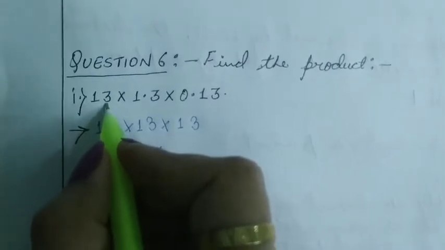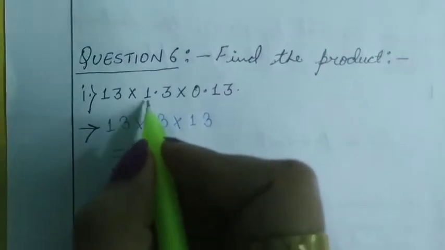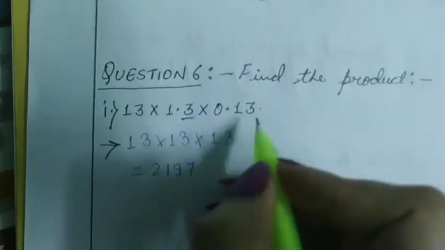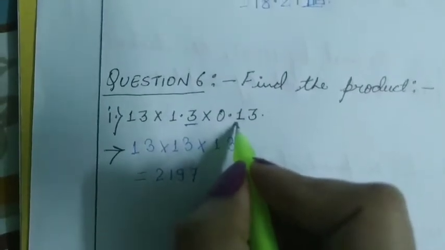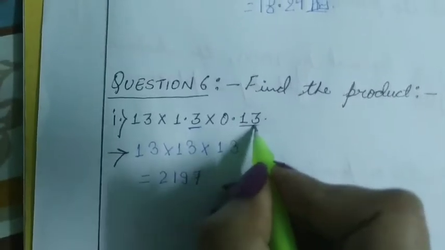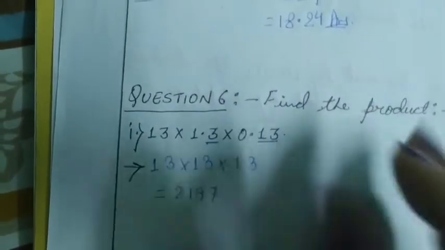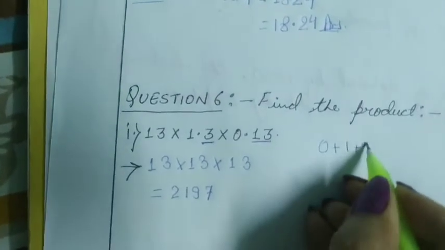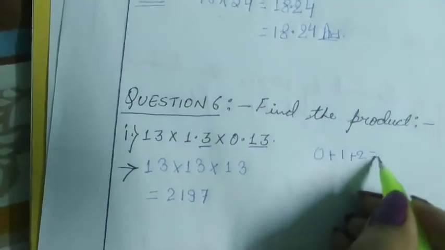Now you will see the first number is 13. There is no decimal digit. Again 1.3: the number of decimal digits is 1. And the third number is 0.13: the number of decimal digits is 2. So 0 plus 1 plus 2, we will get 3.